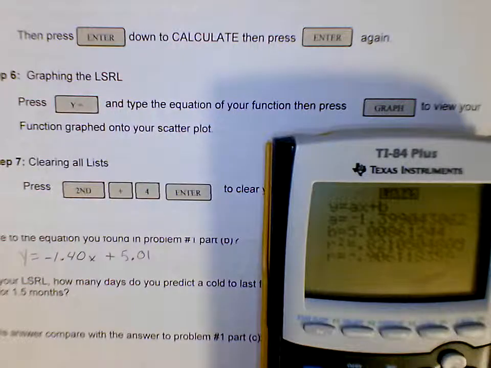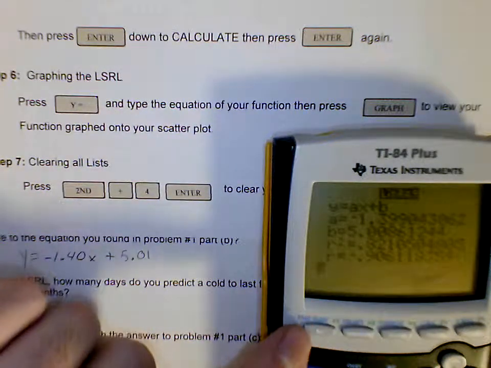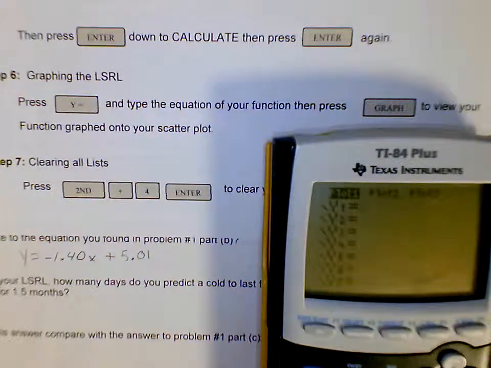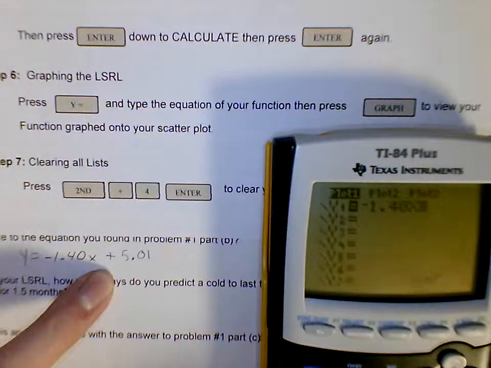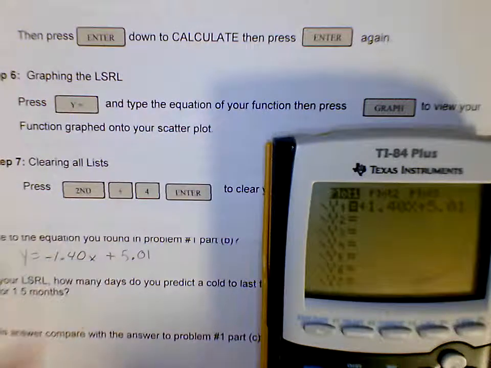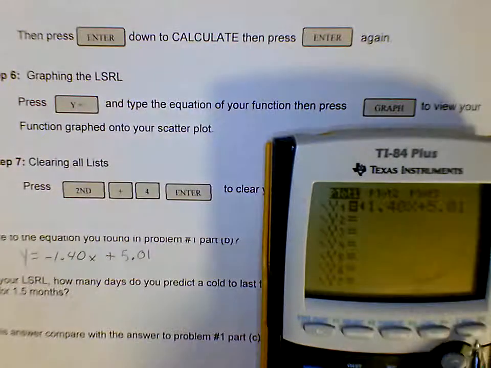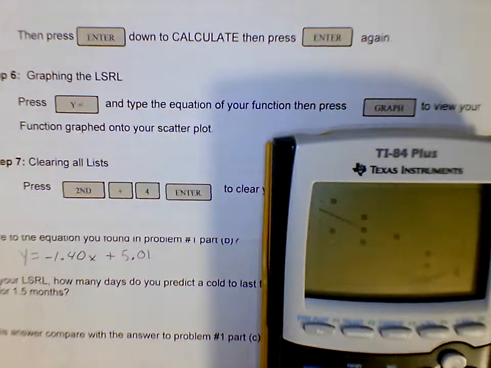And the last thing is to graph that line. So step 6, graphing the LSRL, we're going to press y equals, the very top left button. And now we are going to type the equation that we had. So negative 1.40x plus 5.01, and hit the graph button. The graph is the very top right, hit graph. And now we have our least squares regression line that goes through our table.